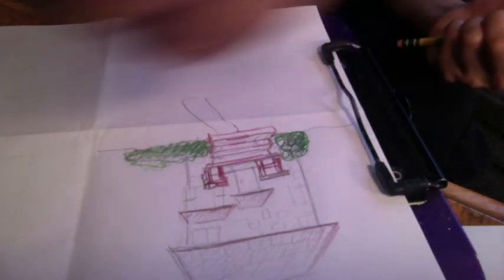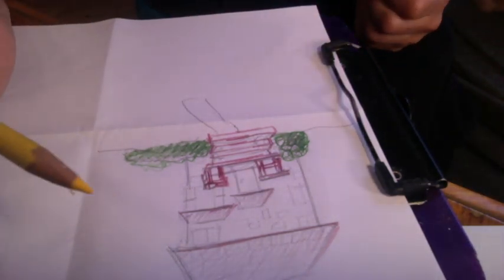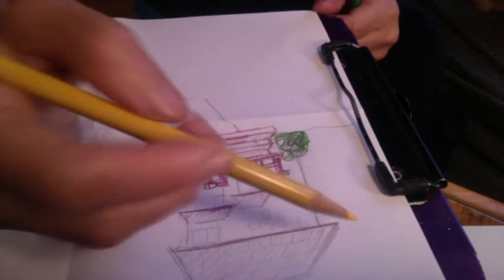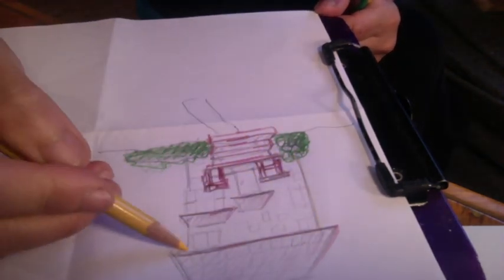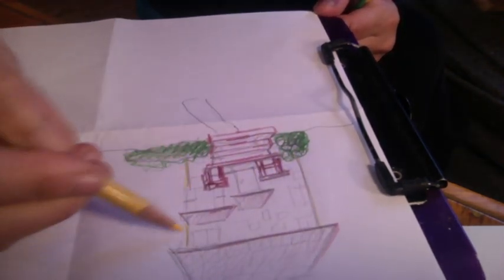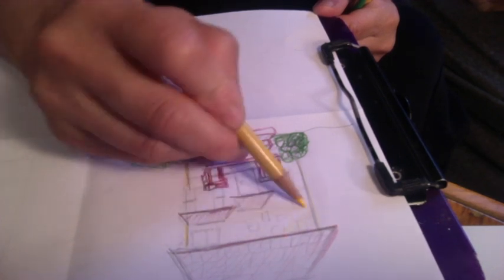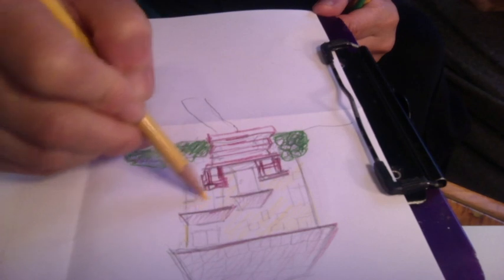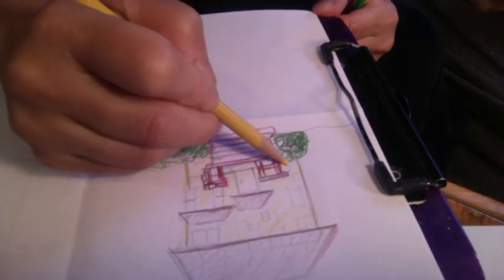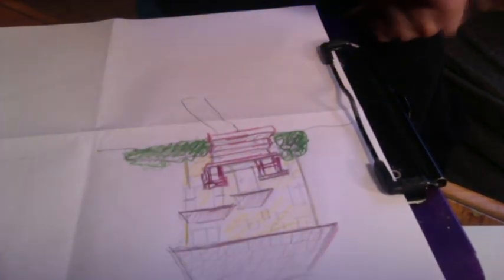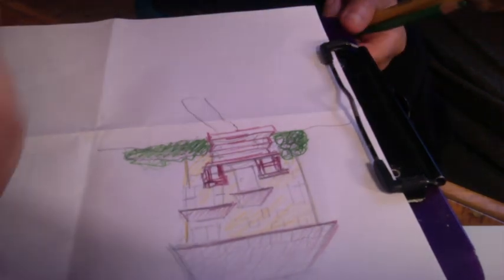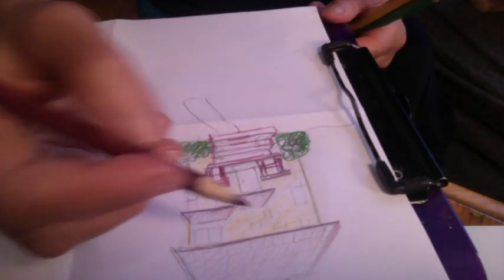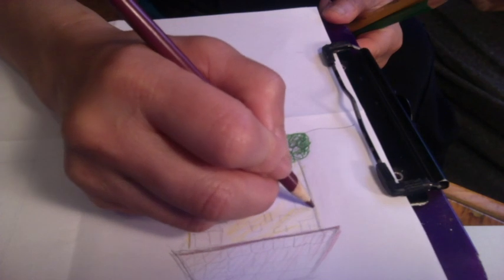And I saw this pencil here, it's kind of a yellow. I'll make this like a yellow orange. I'll make the sides of the house like this. Oops, I accidentally colored over the window a little bit. I'll use the same kind of dark reddish, kind of a brownish red.